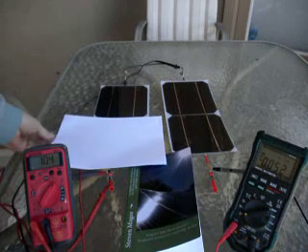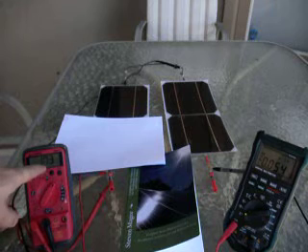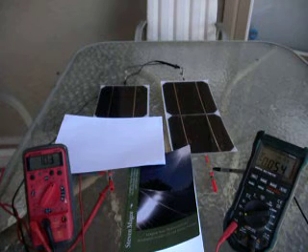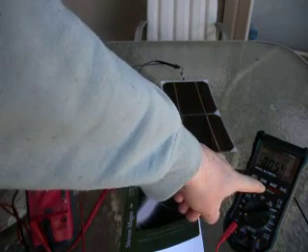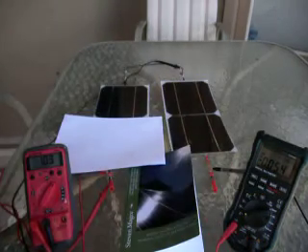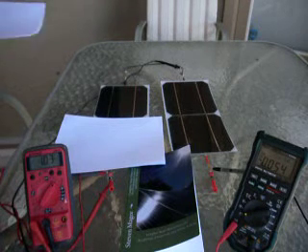So here is our first cell covered. We dropped from 1.06 to 1.03 on the voltage, and we've gone up from 0.011 of an amp to 0.054 of an amp. So let's cover up the second cell.